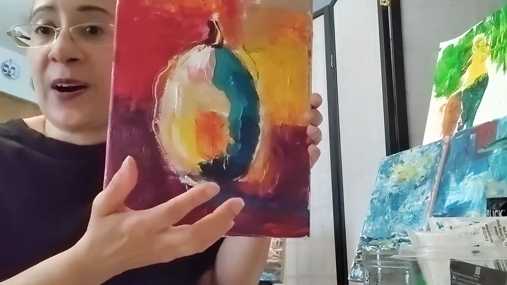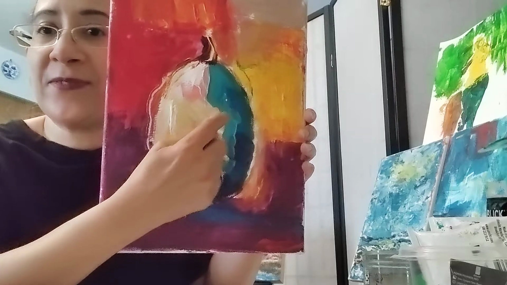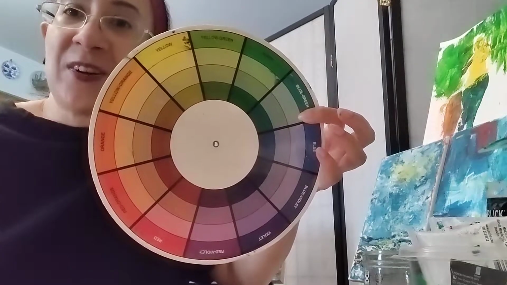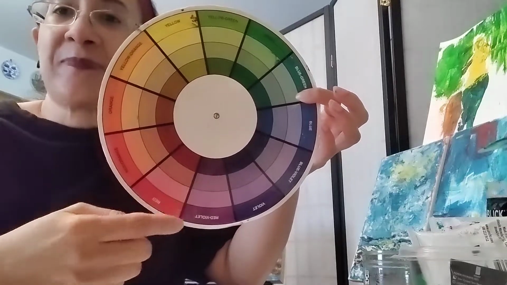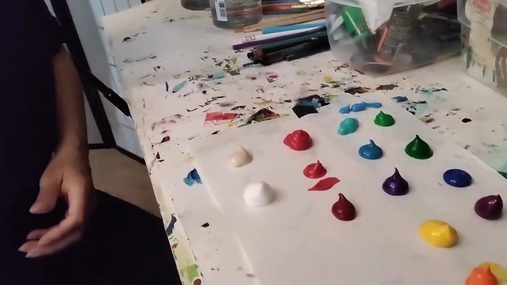I also looked at the color wheel, and I have yellow against these greens. So when I'm looking at the color wheel, I'm kind of playing the opposites against each other. Okay, so I might have blue and orange, red and green, or violet and yellow. And here is my palette for today.